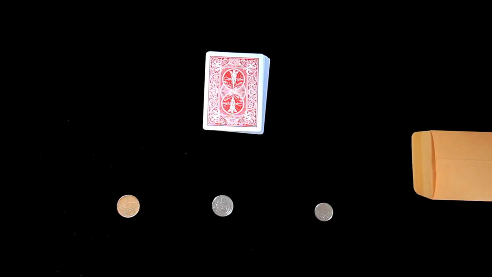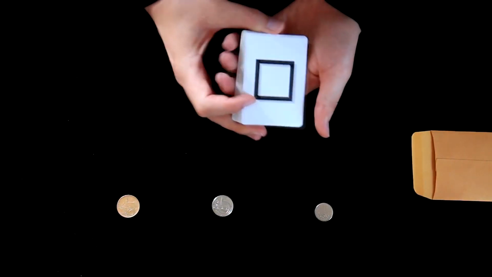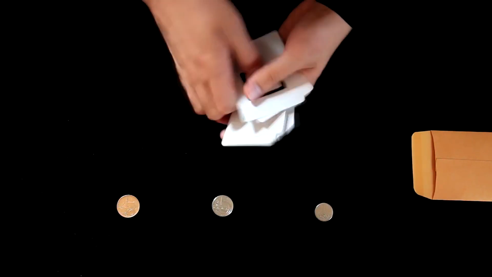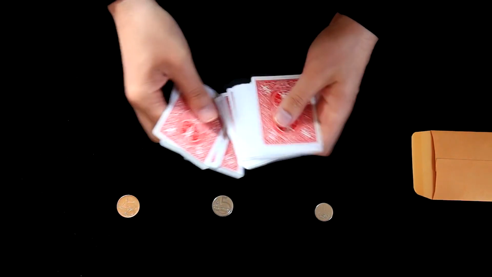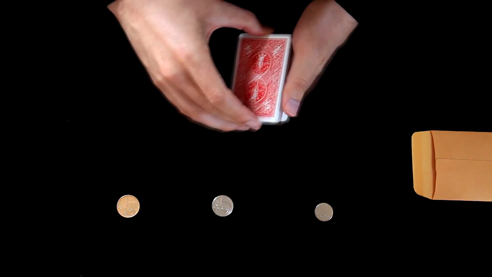For this trick I prepared coins in values 1, 5 and 10, and also a deck of ESP cards. It means 5 symbols: square, wavy lines, star, circle and cross. We will now shuffle these cards, and then we will also ask the spectator to cut the deck anywhere he wants. So for example, like this.